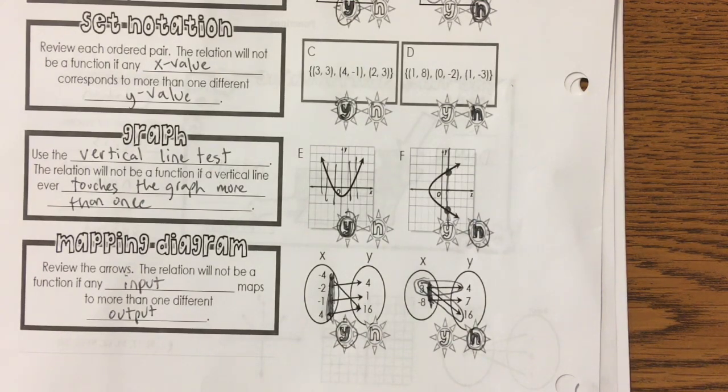Any questions about how to tell whether or not something is a function? Or does it kind of make sense? You kind of have to practice it a little bit, I get that.